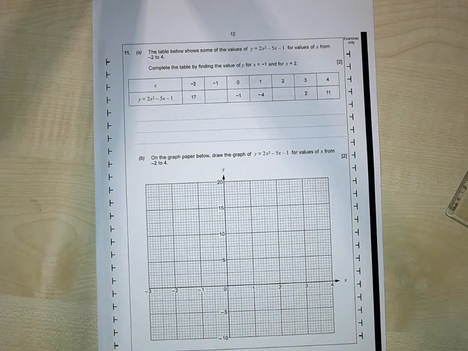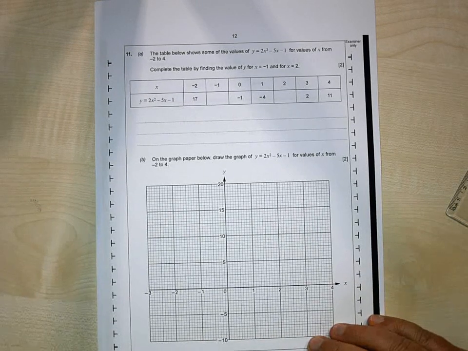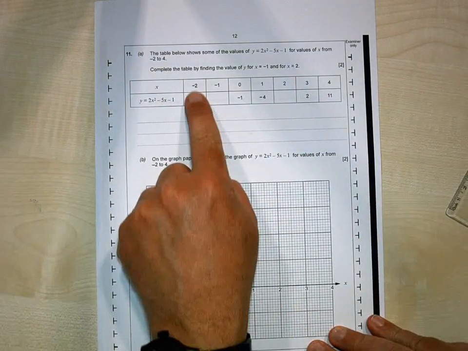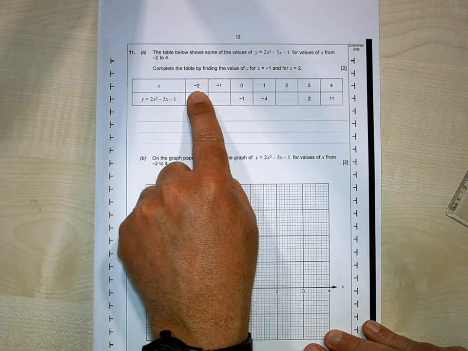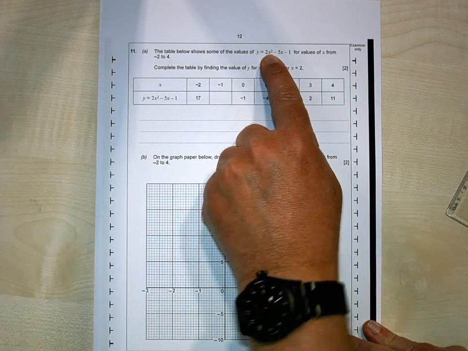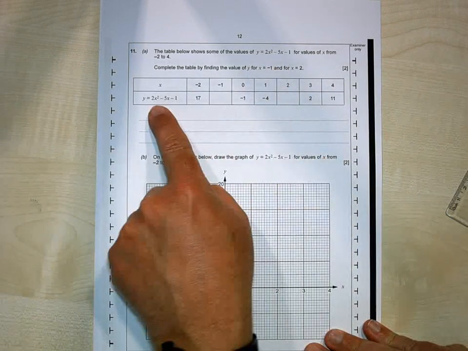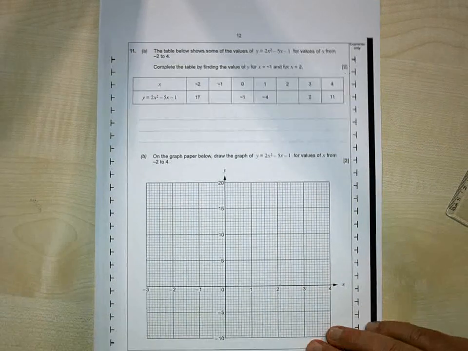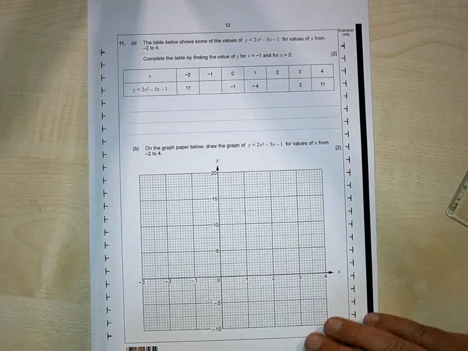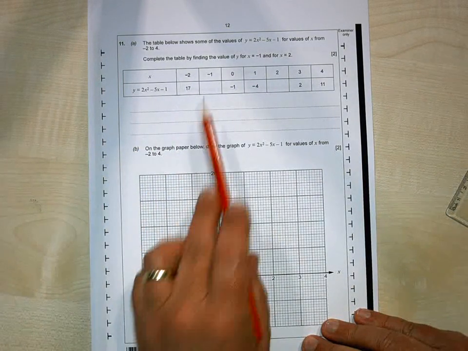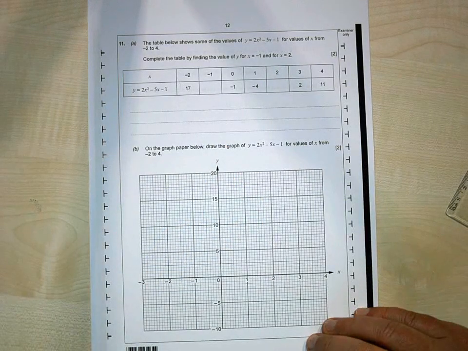Question 11. The table below shows some of the values of y equals 2x squared minus 5x minus 1 for values of x from minus 2 to 4. So what they're doing is they're taking x as negative 2 and substituting it into that, so wherever there's an x, replacing it with negative 2 and working out what the corresponding value of y is. Now, when I teach this, the first thing I suggest you do is take the coordinate pairs they give you, because it'll help you figure out what that number might be around.